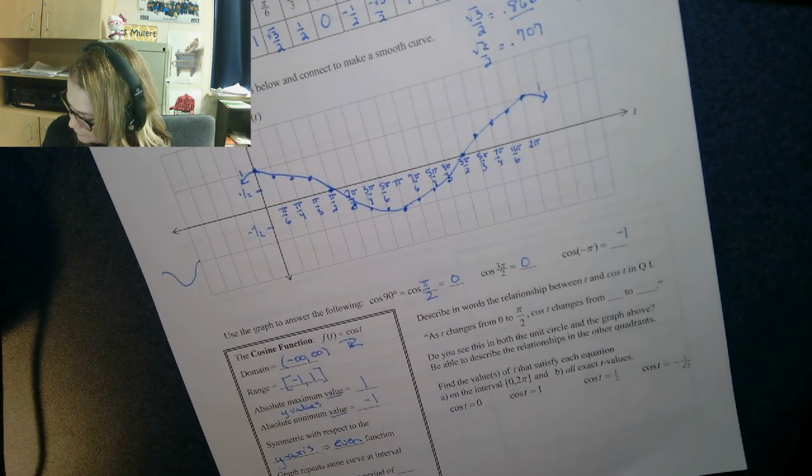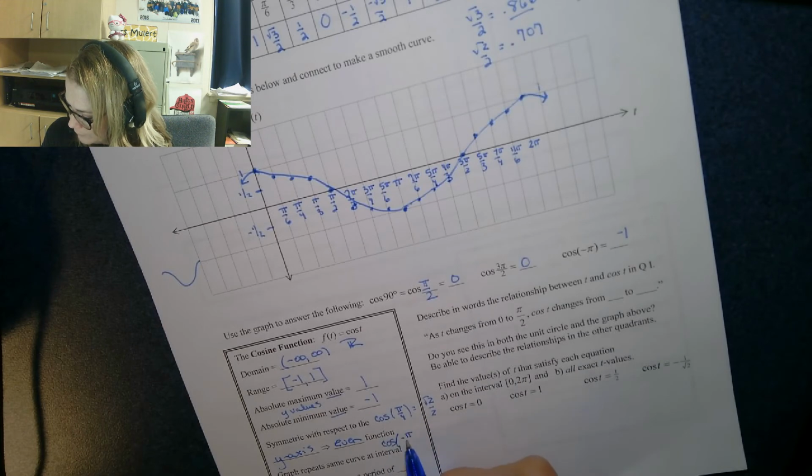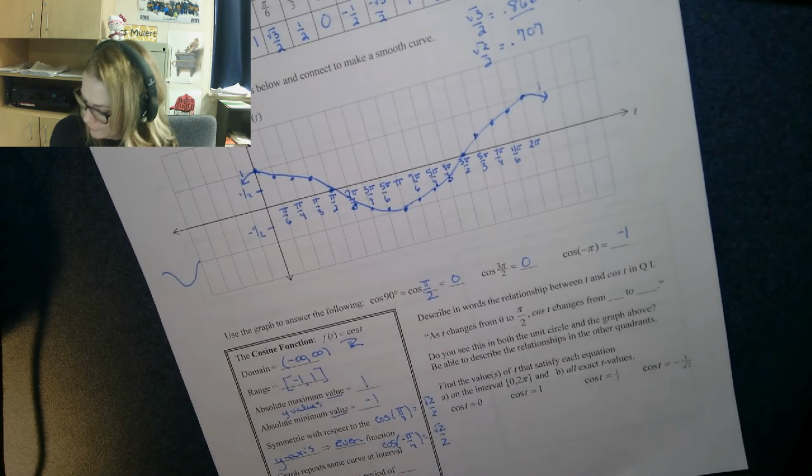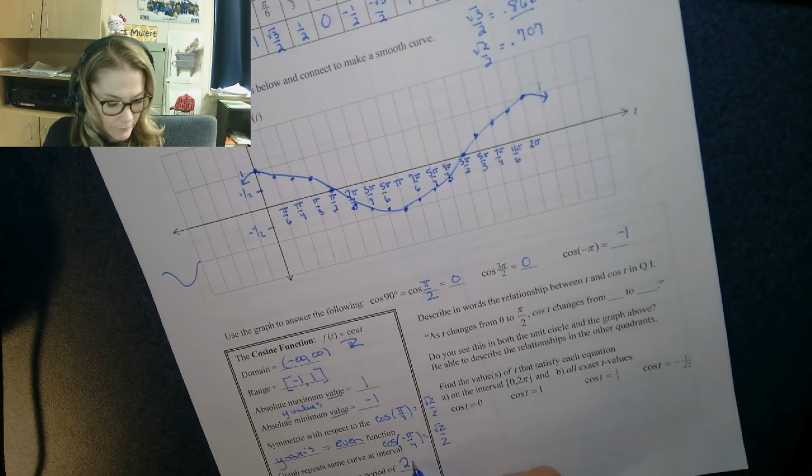Okay, so if you do the cosine of pi over 4, you get root 2 over 2. If you do the cosine of negative pi over 4, which dips you into quadrant 4, you get root 2 over 2, where cosine is positive, so even function. The graph repeats the same curve at interval lengths of 2 pi, so it has a period of 2 pi.